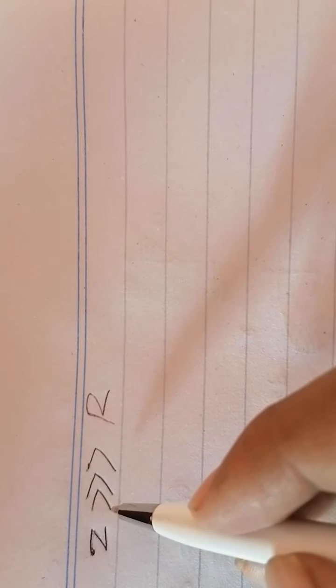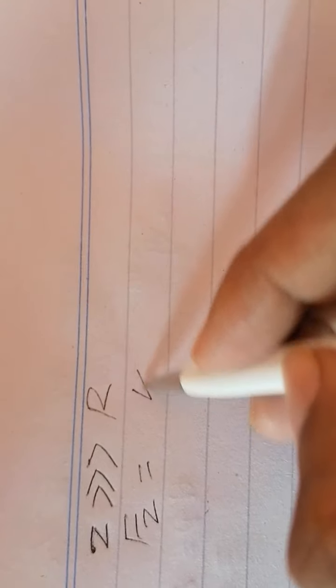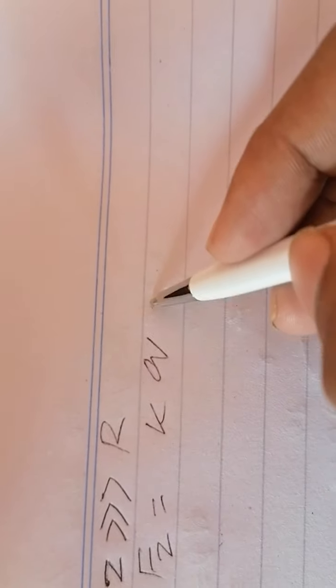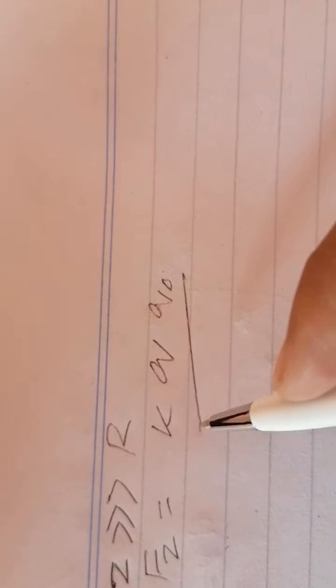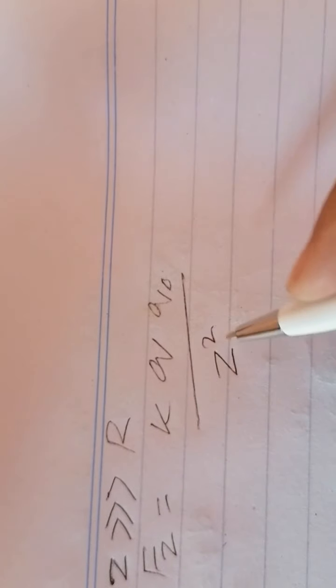And if we take a case when z is very large compared to r, the radius of the ring, meaning the ring is very small as compared to z, then r will be negligible, so the force will be Fz equal to k Q q naught over z square.